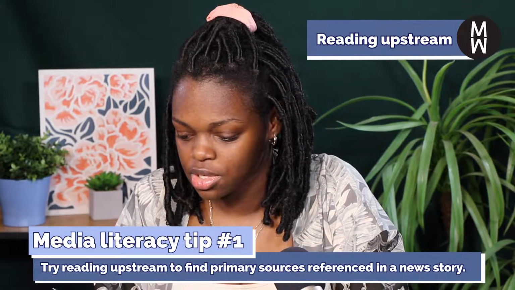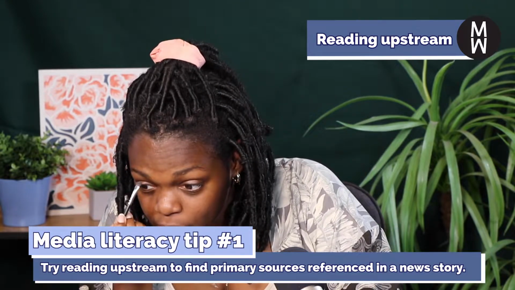Reading upstream is something you do to find primary sources in a news article. Usually reporters will hyperlink stuff in their articles to kind of give you more information about, maybe some more context about what's in the story, or to give you some more background information in case you had never heard about what they're talking about before. They also hyperlink to data sources or earlier stories, anything like that.